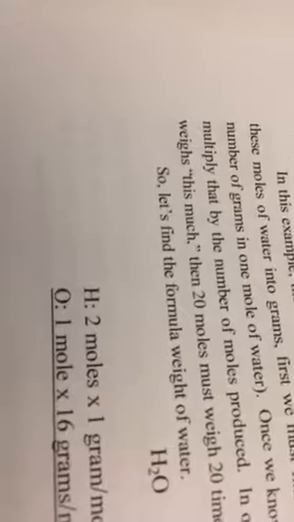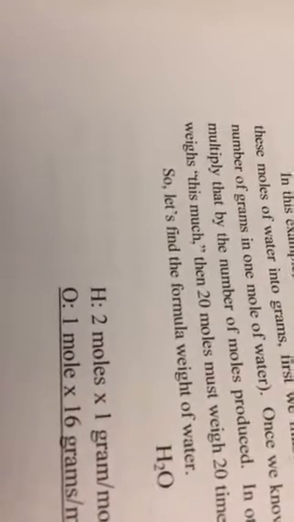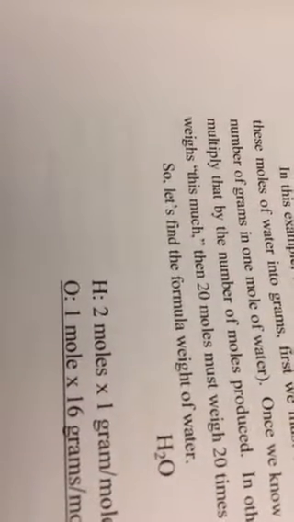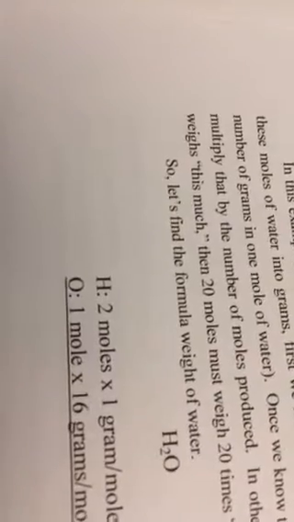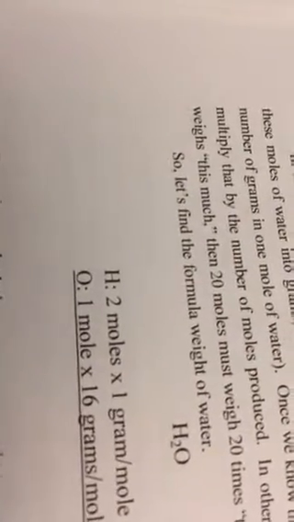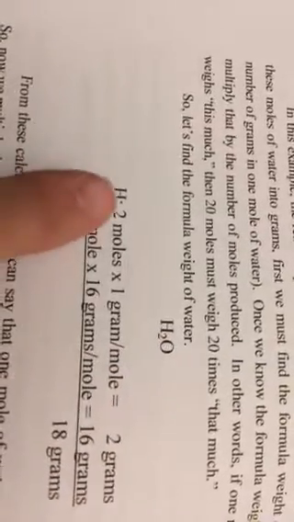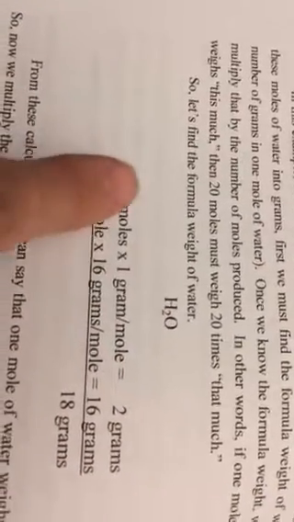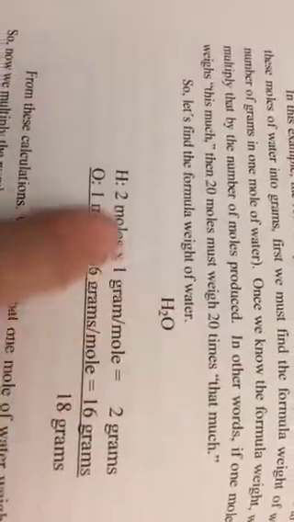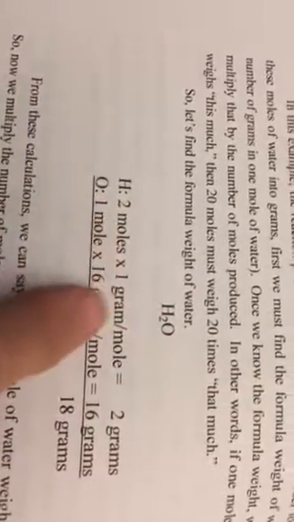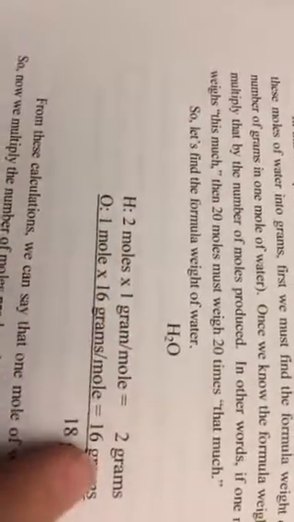In chapter 17 or lesson 17, we learned how to convert the moles of a compound into grams by using the atomic mass to find the formula weight. So in an H2O molecule, you break down the hydrogen and the oxygen. We have 2 moles of hydrogen times the atomic mass equals 2.